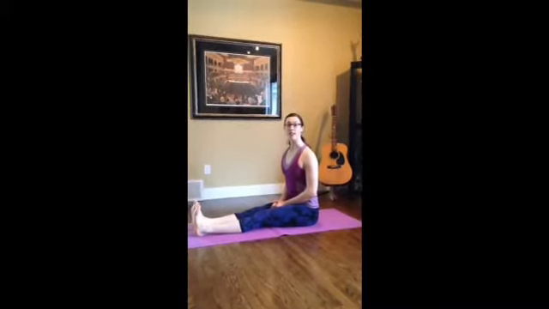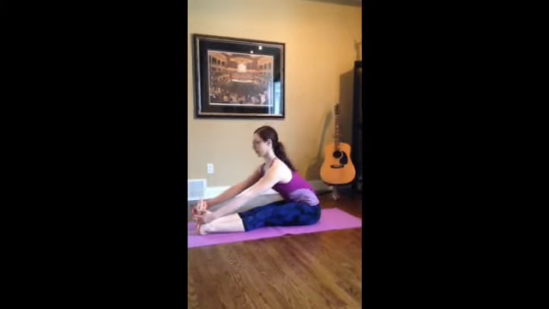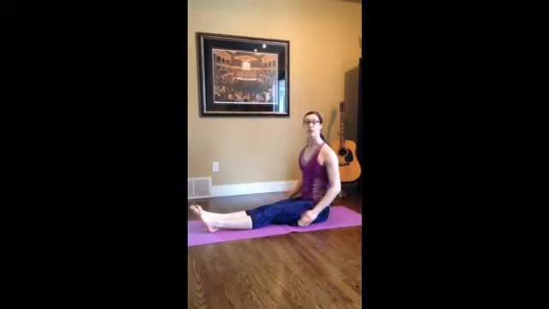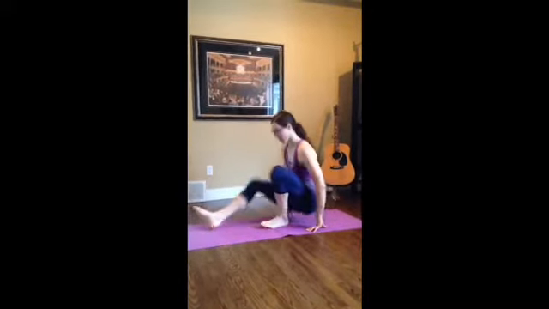Level 1 is a seated forward fold. And level 2 is a standing forward fold.